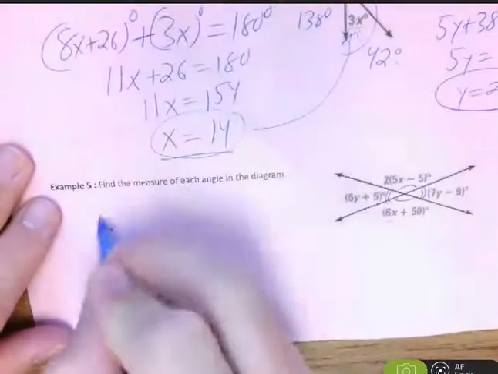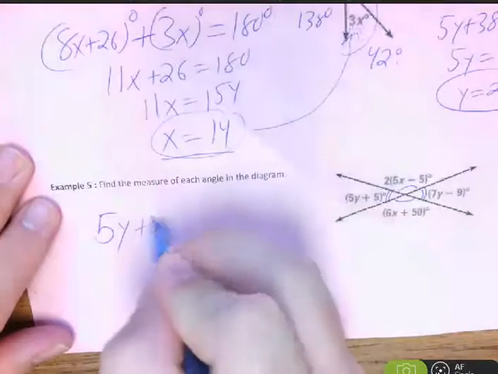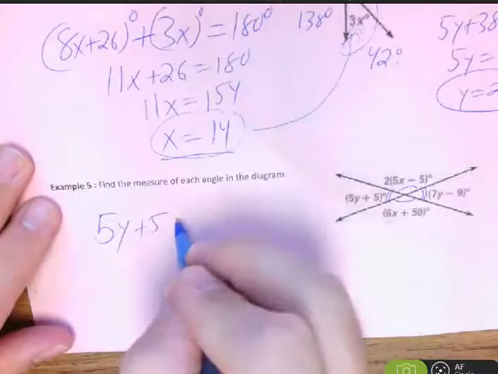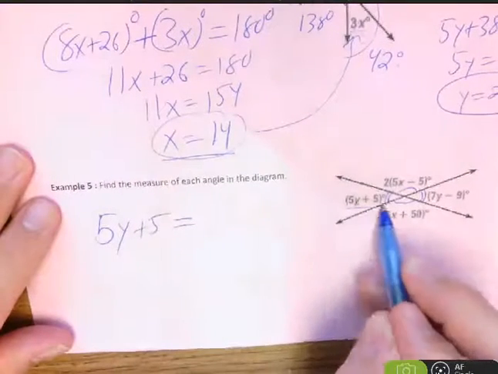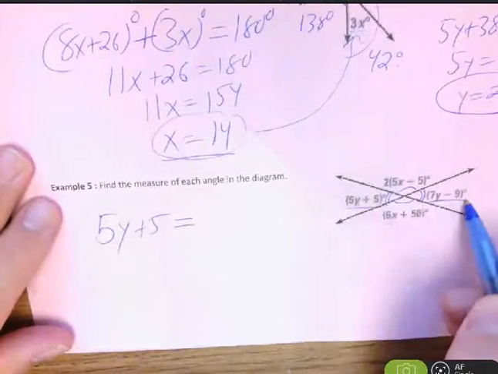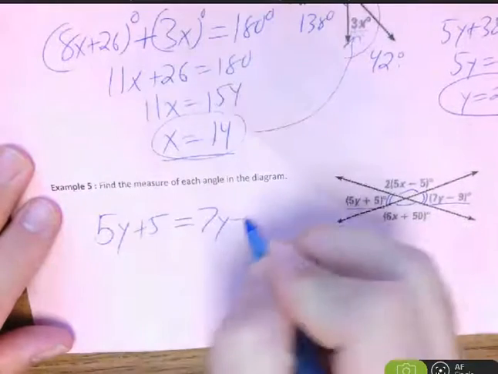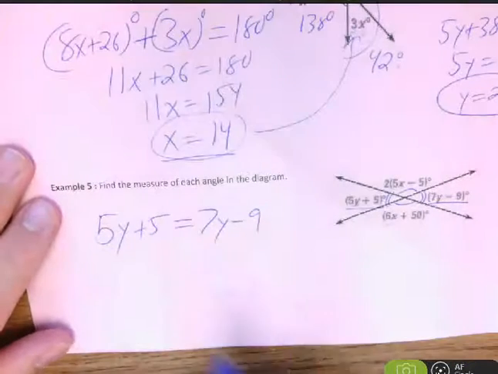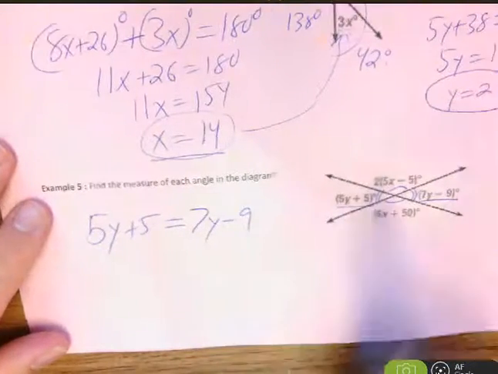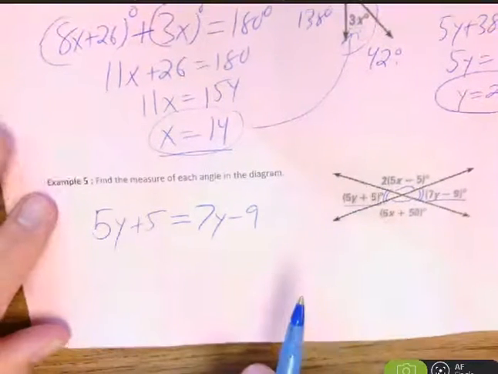So this time, my equation is going to look a little different. It's not going to be adding two together. It's going to be literally this one is congruent to this one, which means their measures are the same. So 5y plus 5 equals 7y minus 9. And that will get us what y is. And then we're going to do the same thing for the x's, but we'll do it separately.